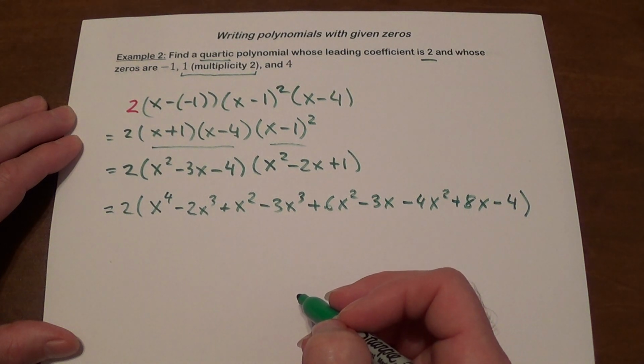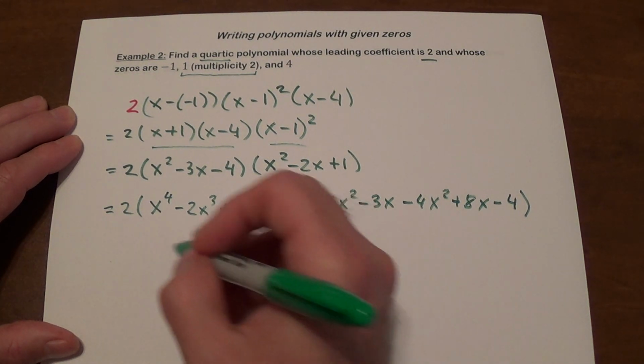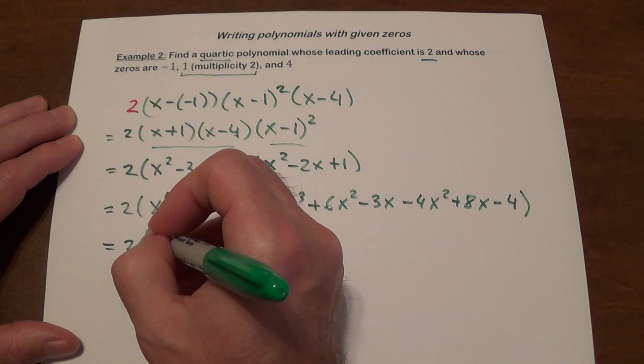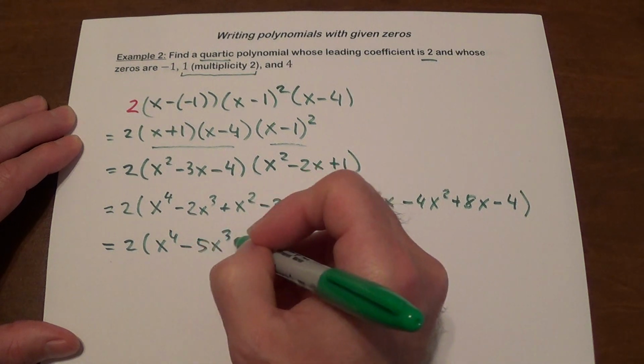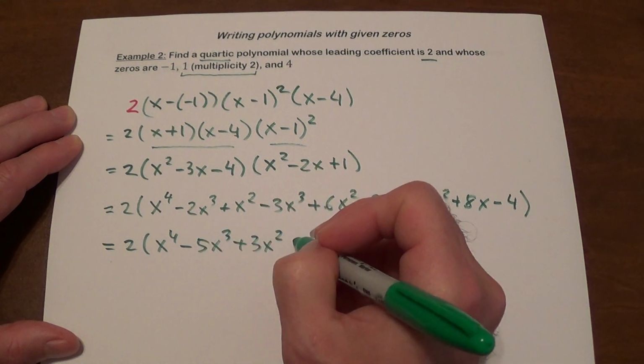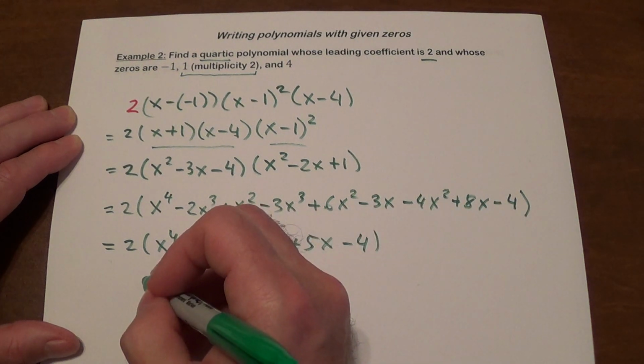Okay, that's what you're going to get. And then you simplify this because you're going to need to combine all the like terms. It's going to give you 2 times x to the 4th minus 5x cubed plus 3x squared plus 5x minus 4. And finally we distribute the 2.